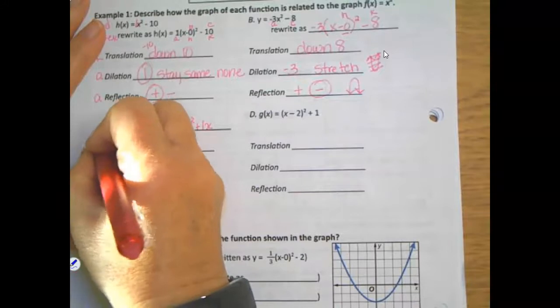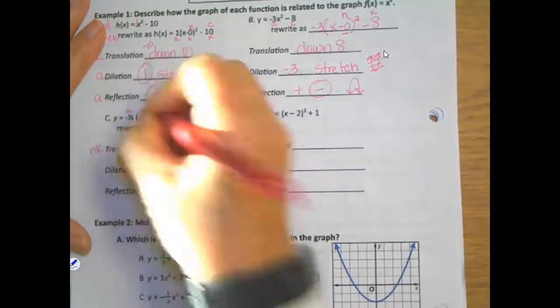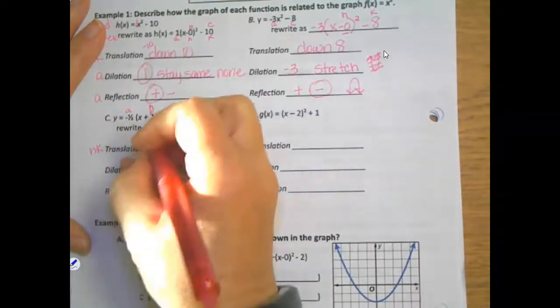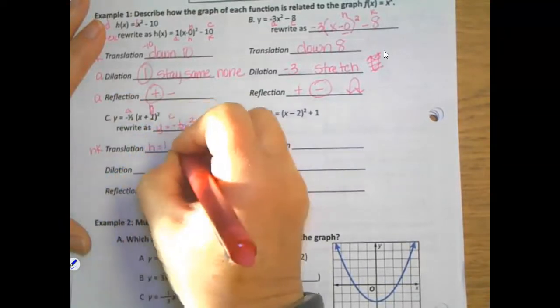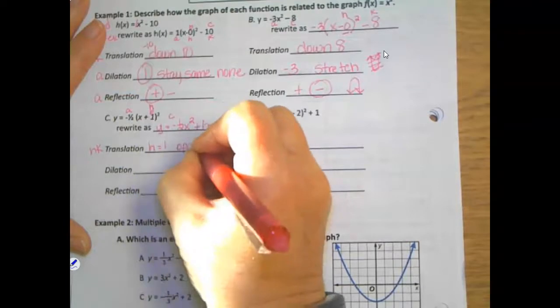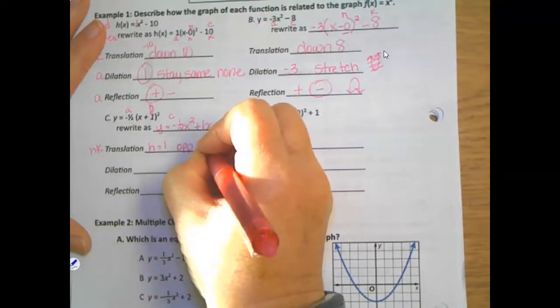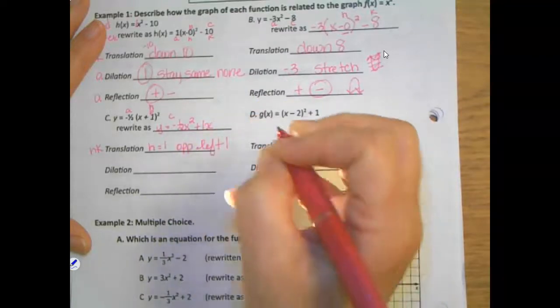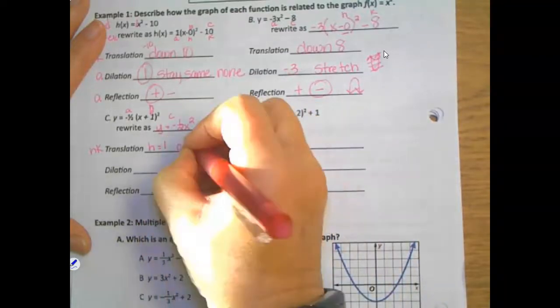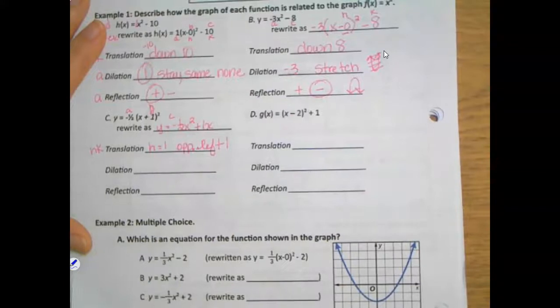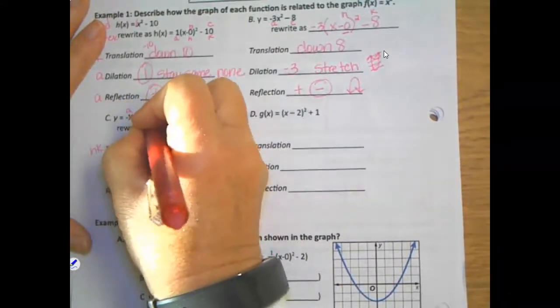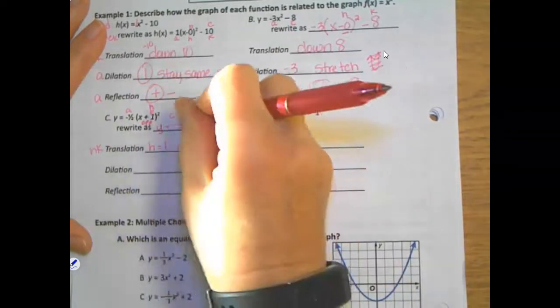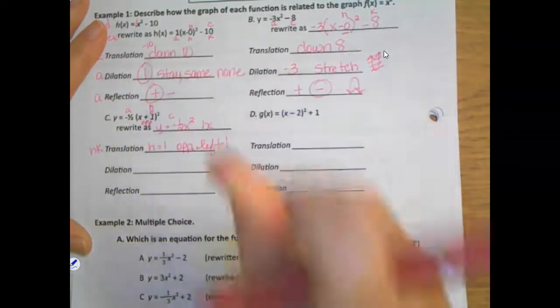So h and k, this is also my h. That means I'm going to go to the opposite. My h is equal to 1. That means the opposite. So you go left 1. No, that one's a tricky one. The reason being, actually, this should be a negative. Let's change that.